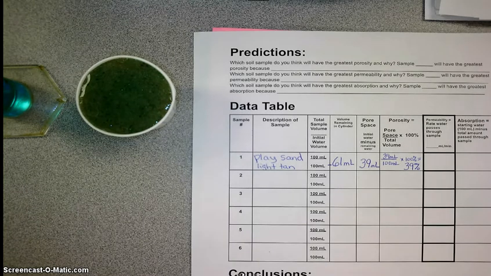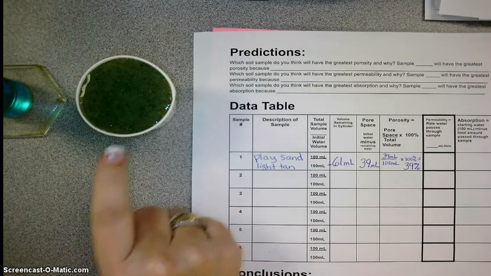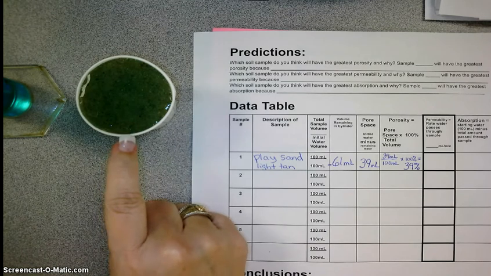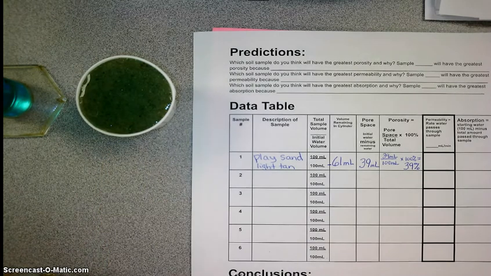All right, so now I don't want to pour this down the drain, so I'm going to have a waste bucket where I'm going to pour off the water, and then I'll have probably a wet soil or a wet sand container where I will get rid of the sand.